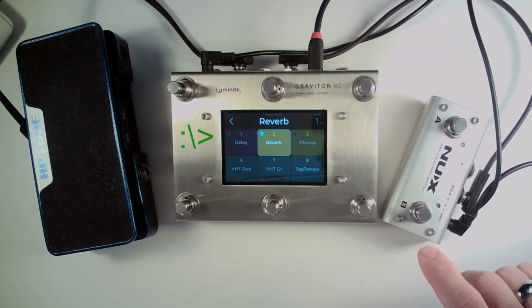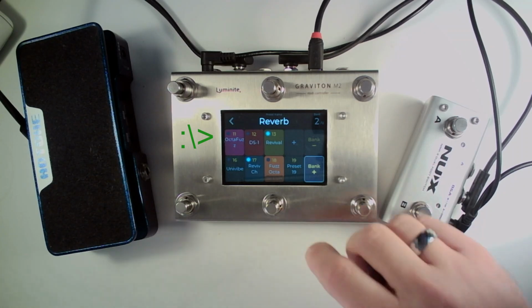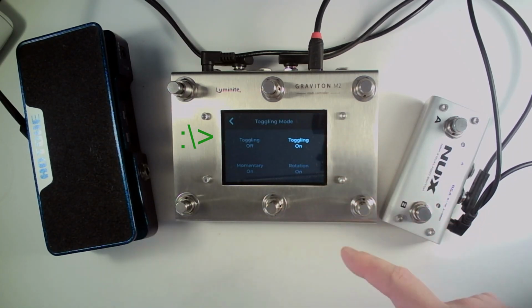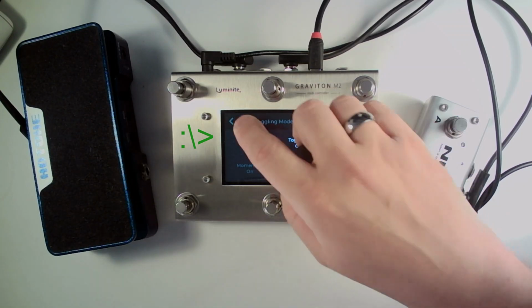Also it has a lot of options to configure, like different modes: toggling mode, rotation, momentary, toggling off.